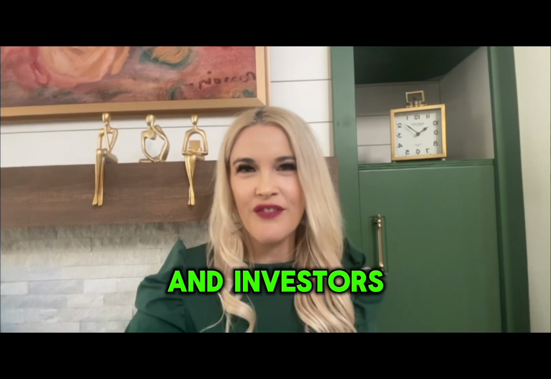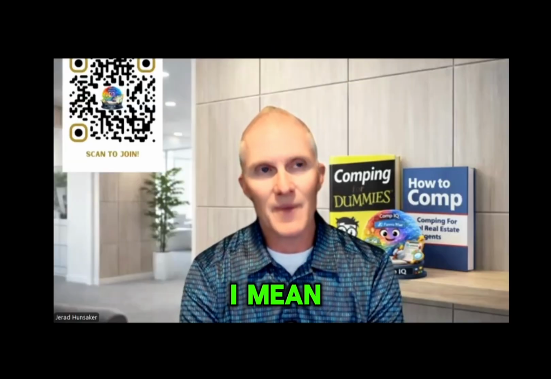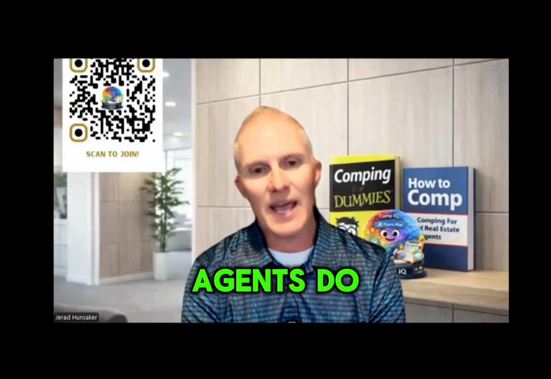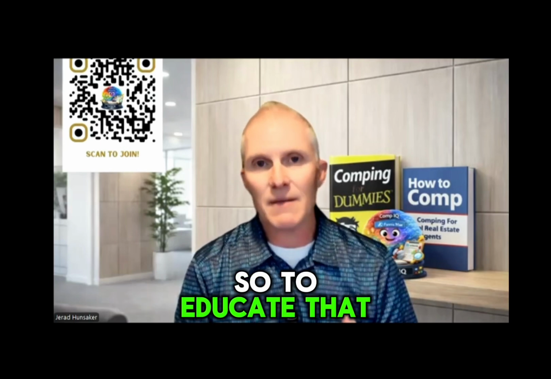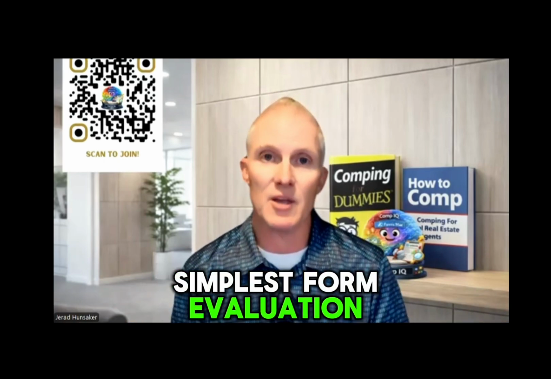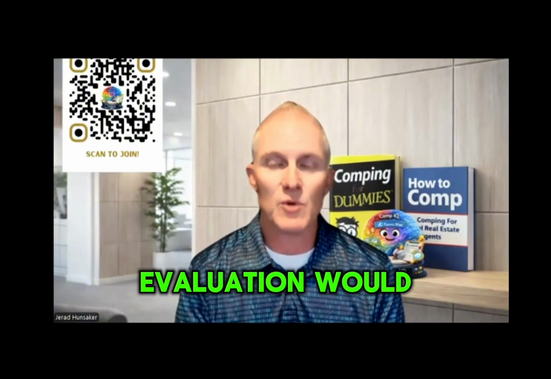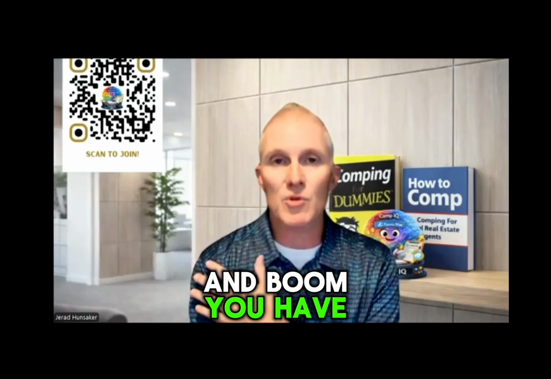A lot of agents and investors use price per square foot. Do you recommend that? I guess the question is, how many real estate agents do we have in the United States? It's a couple hundred thousand. So to educate that mass, you basically have to go with the simplest form of valuation. The simplest form would be to break it down to a price per square foot that you can just apply back to your house, and boom, you have a number.